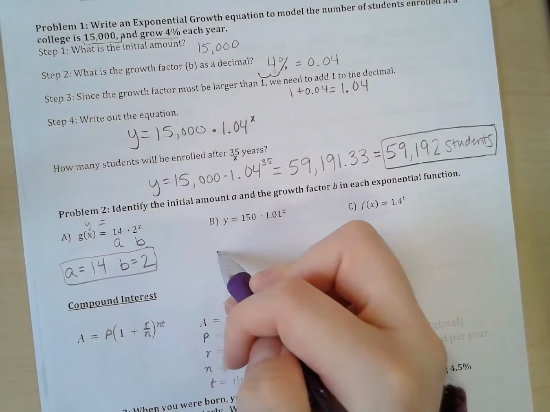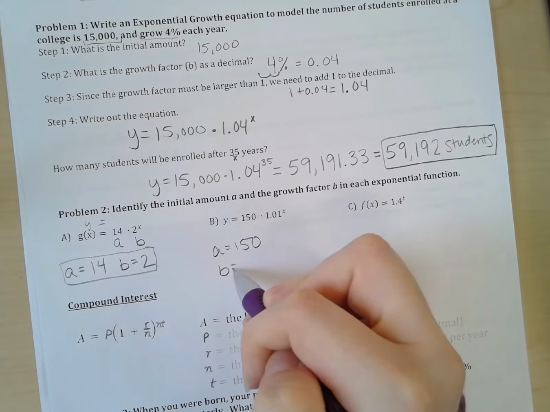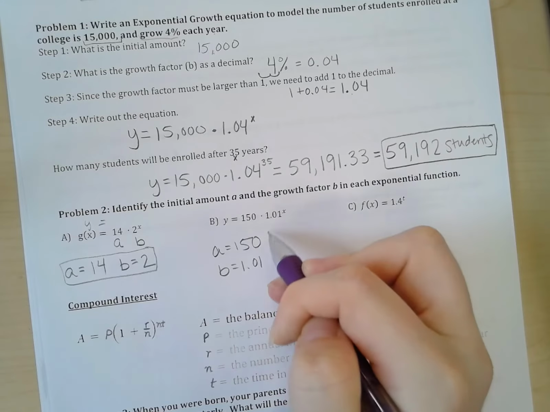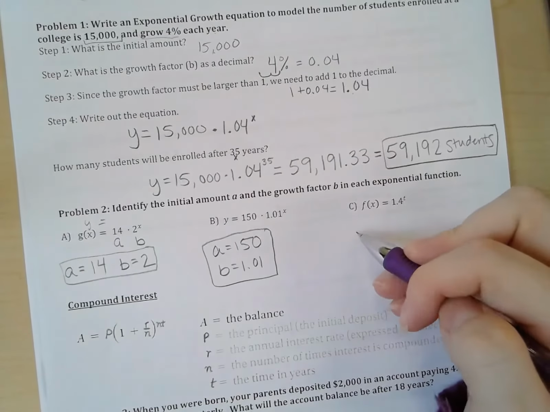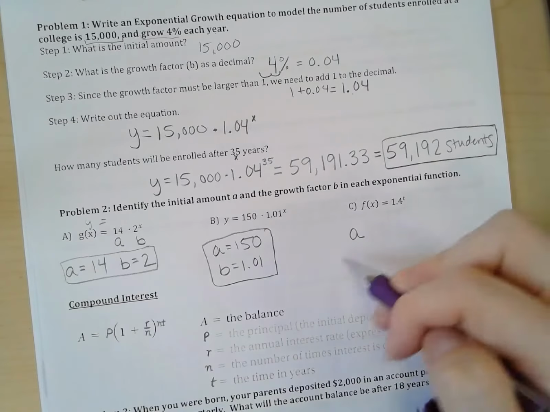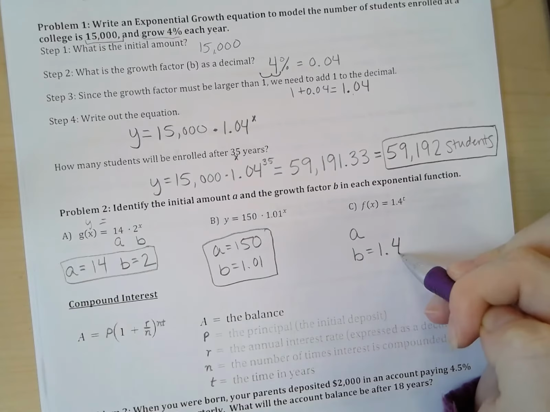This next one, my initial amount is 150. My growth factor is 1.01. Letter C, it's a little bit tricky. My initial amount is the number that doesn't have the exponent. So the 1.4 is the growth factor.